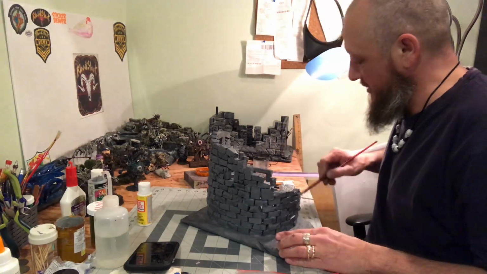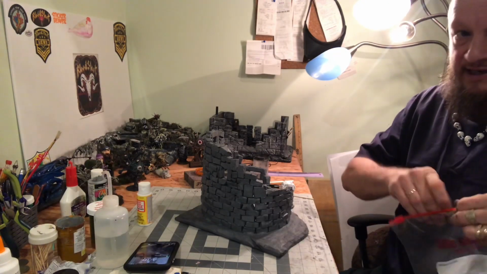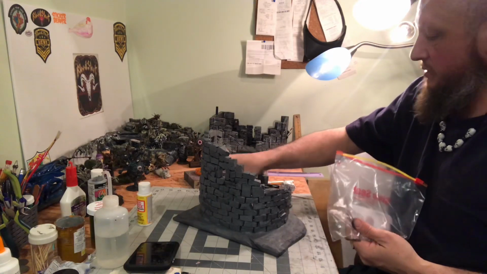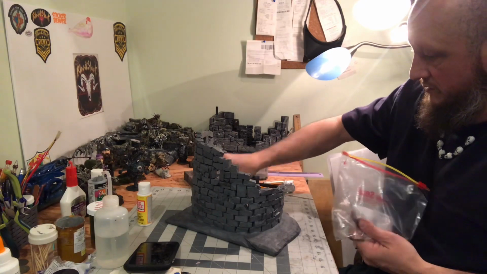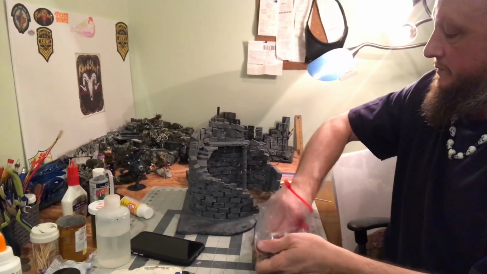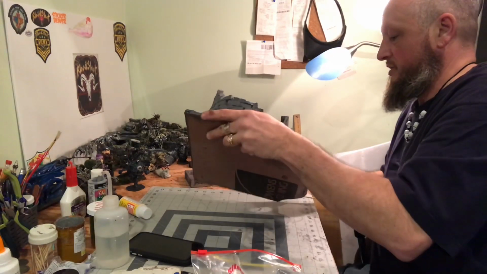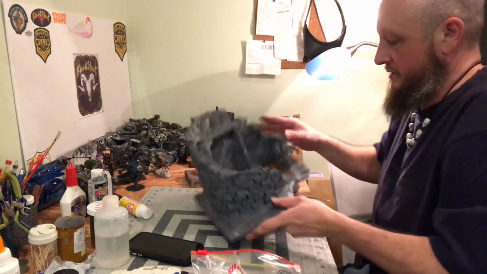Alright, so once you got it in there, you're going to take your sand and you're just going to spread that around everywhere. Adding all our sand to it. What you want to do is just give it a little bit of shape to get it in spots that hasn't been hit.